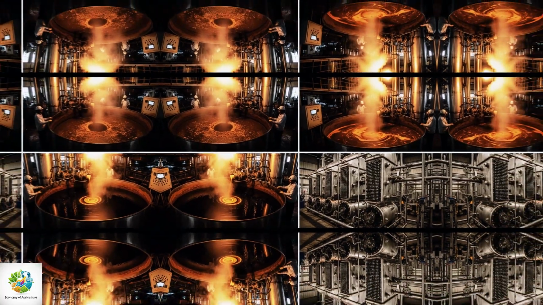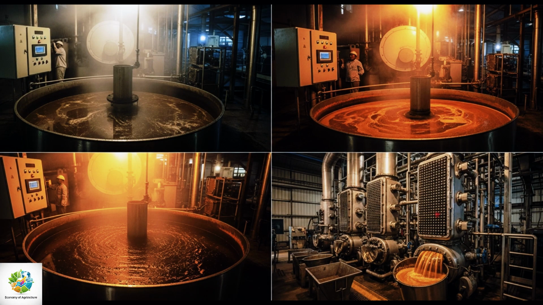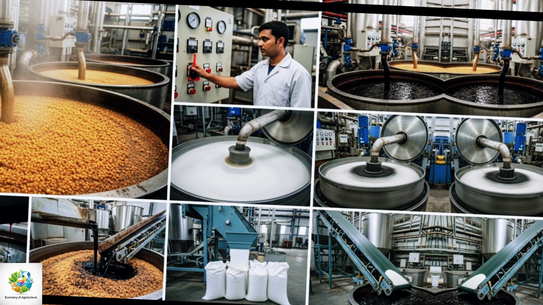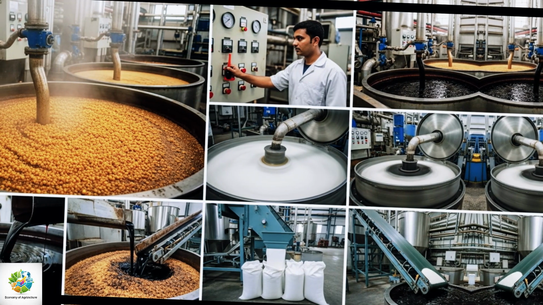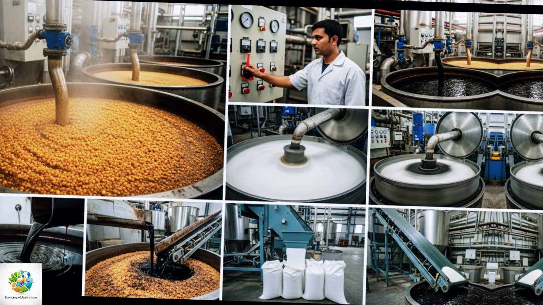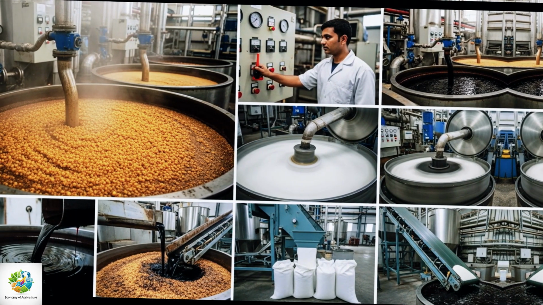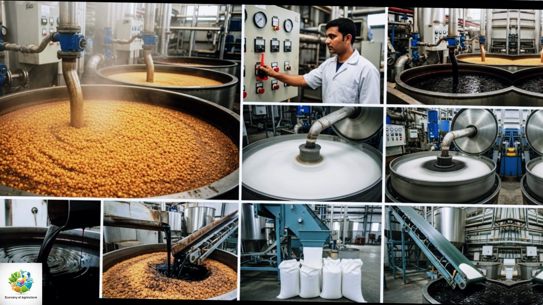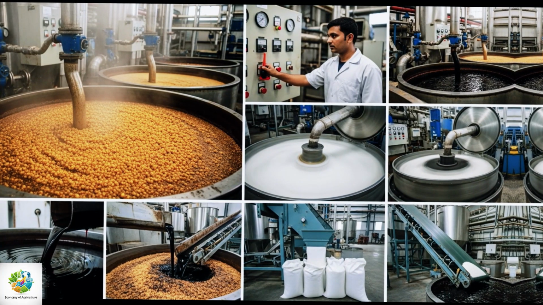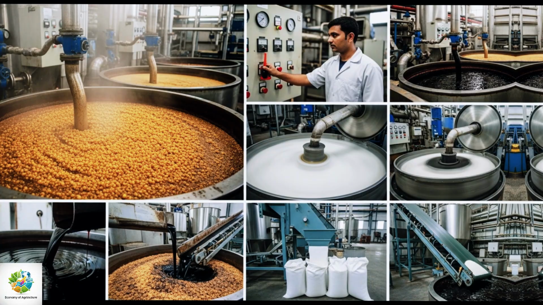Evaporation. The clear juice contains about 85% water. It passes through a series of evaporators under vacuum, where water is removed and the juice is concentrated into a thick syrup called mask white. Crystallization. Inside large vacuum pans, tiny sugar crystals are seeded into the mask white and encouraged to grow. This is a delicate process that the sugar boiler, a highly skilled technician, monitors carefully.